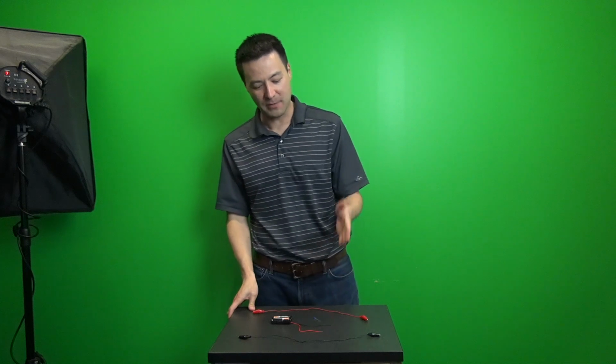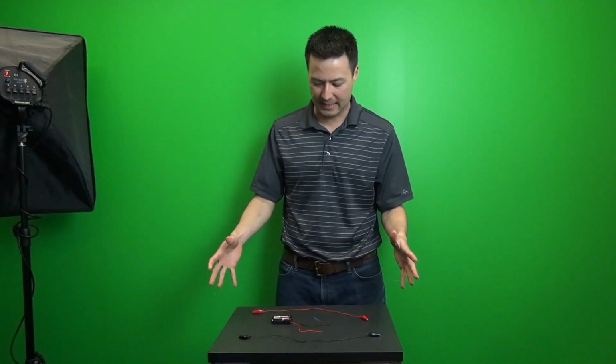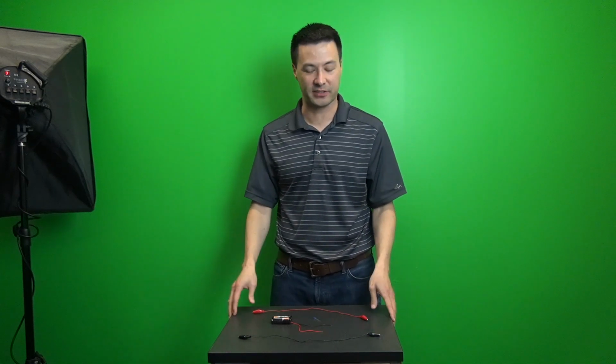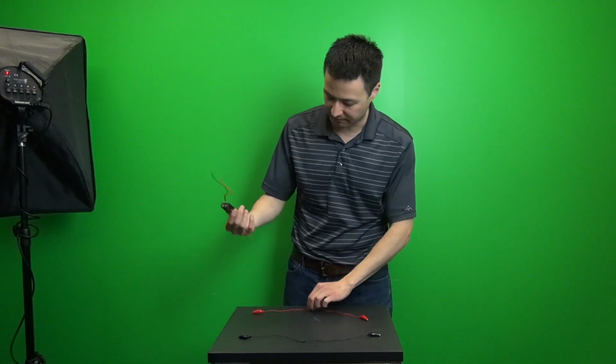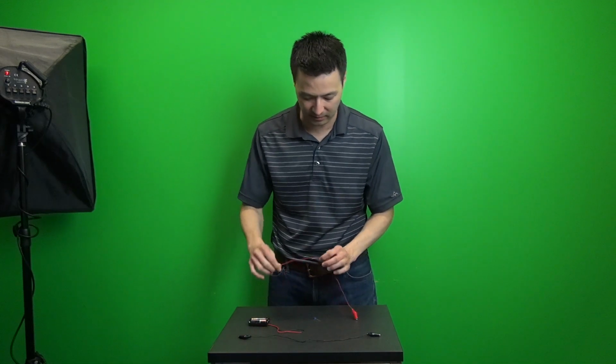So in this video, I'm going to be demonstrating something called logic gates. As you can see, I just have some batteries here, some wires, an LED, a little light bulb.